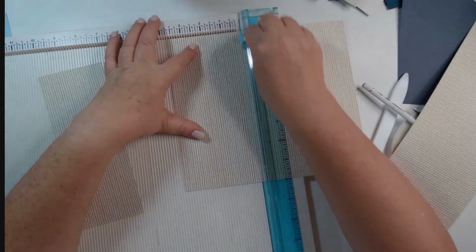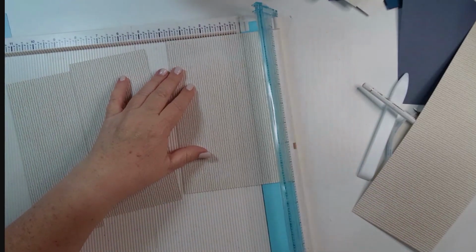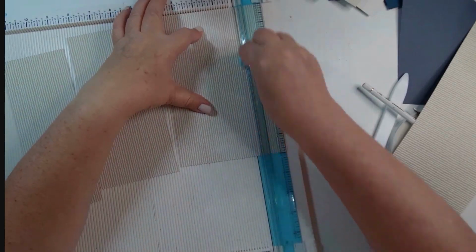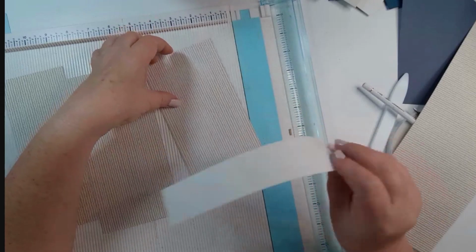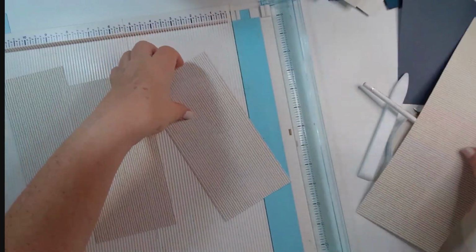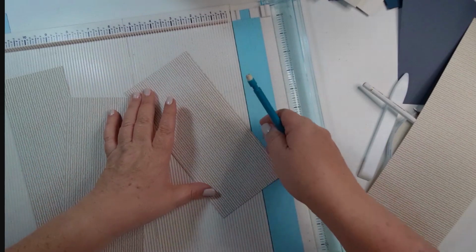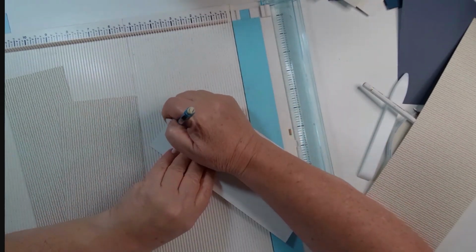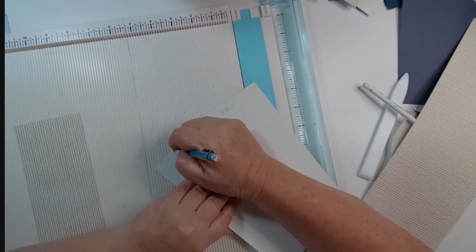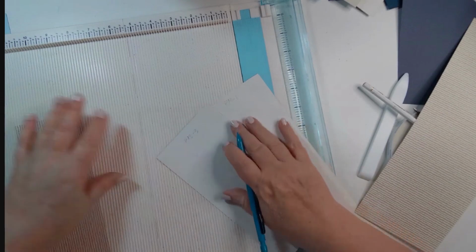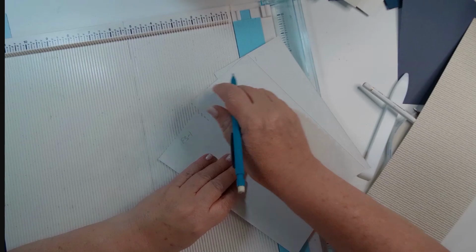This is 3 3/4. And 3 3/4. E13-1. E13-3. And E3-1.